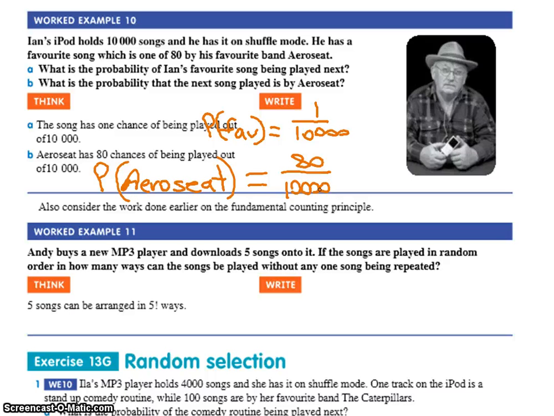Type it in the calculator, someone. P of Aerosmith, 8 over 1,000. I got 1/125. 8 over 1,000 is correct because you can get rid of those two zeros, but then you can still simplify that. Divide that by 4, divide that by 4. So I would have said divide that by 8, divide that by 8. So, yeah, 1 over 125. And like Dylan said, put it in the calculator, it'll simplify it for you.